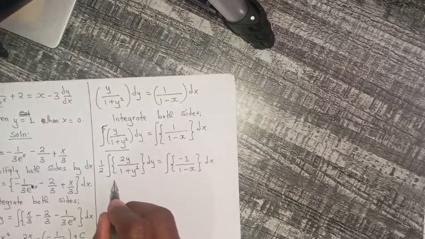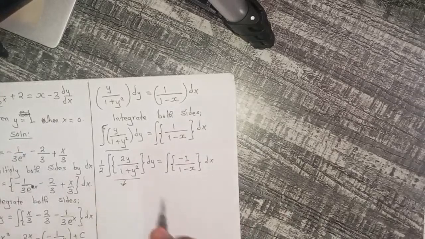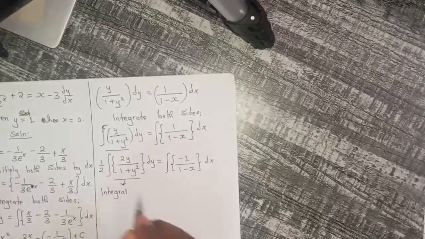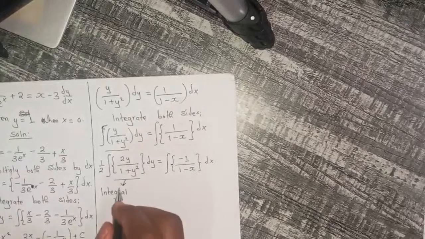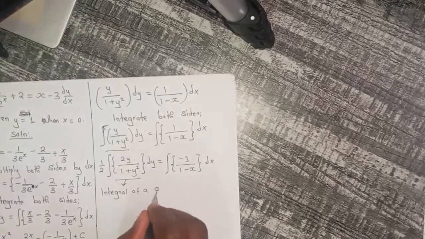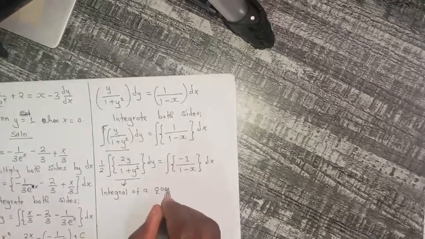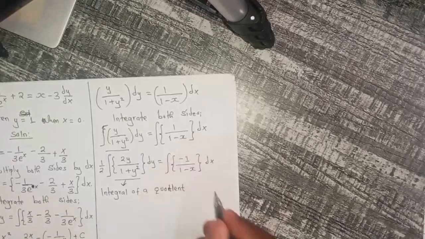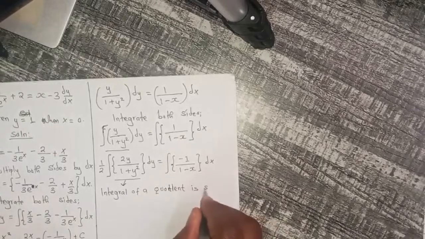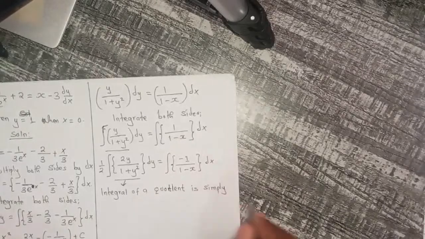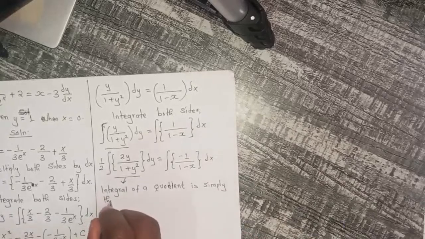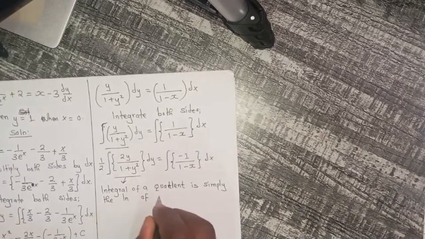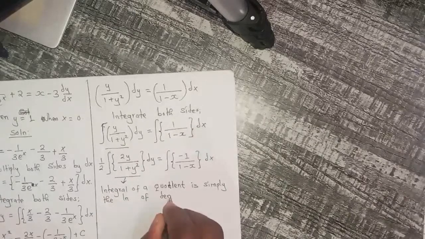And again, if you look at this, you can simply say the integral of a quotient is simply the ln, that is the natural log of the denominator.